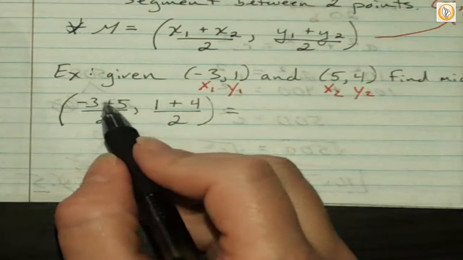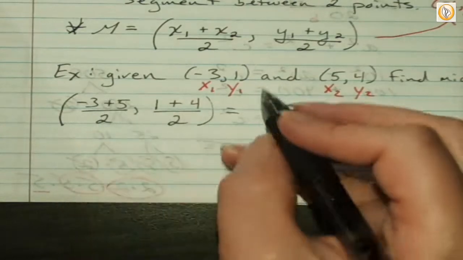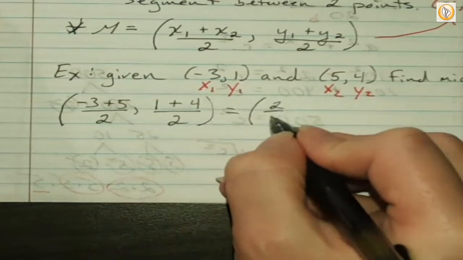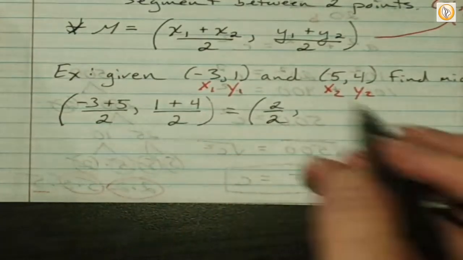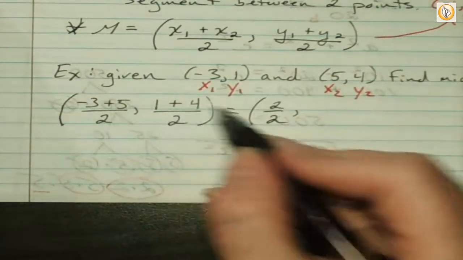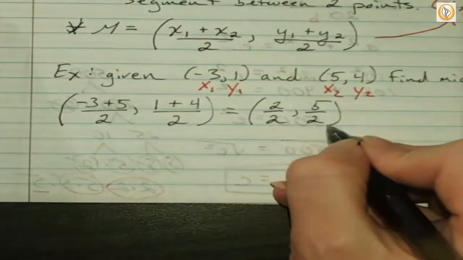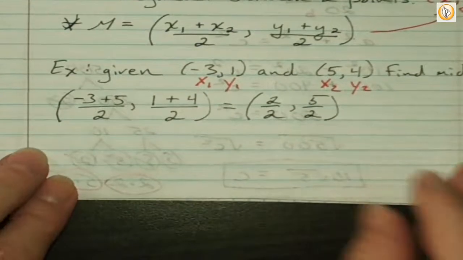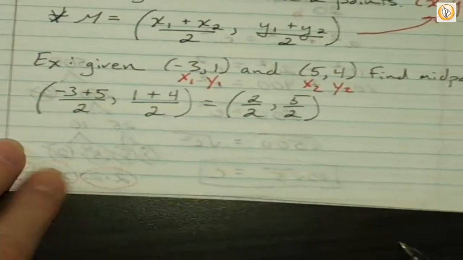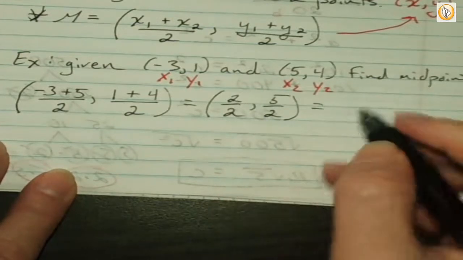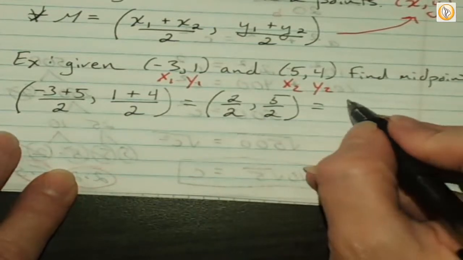What's -3 and +5? So we have 2 over 2, comma. What's 1 plus 4? So we have 5 over 2. Two divided by 2 is what? 1.